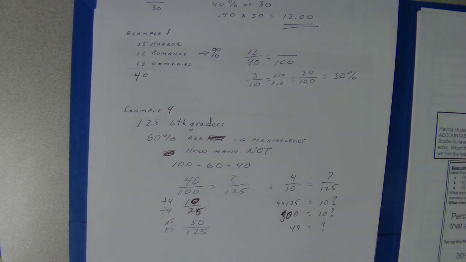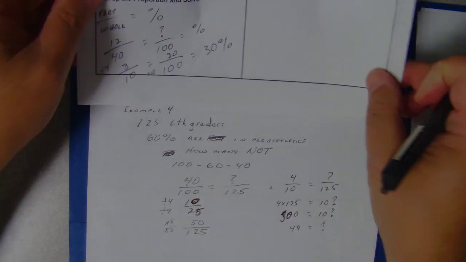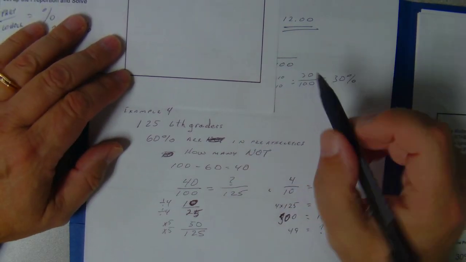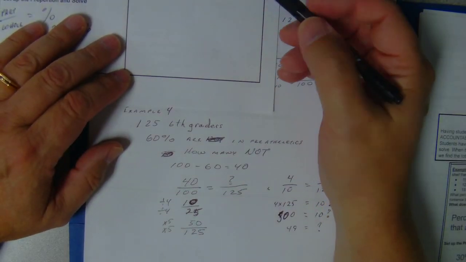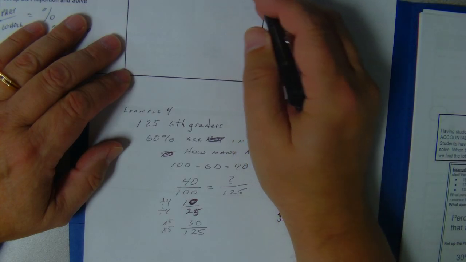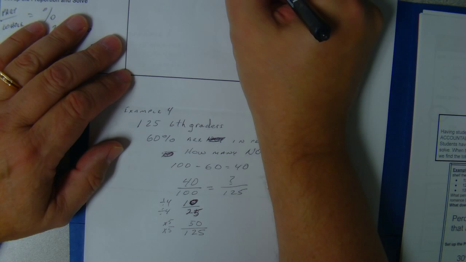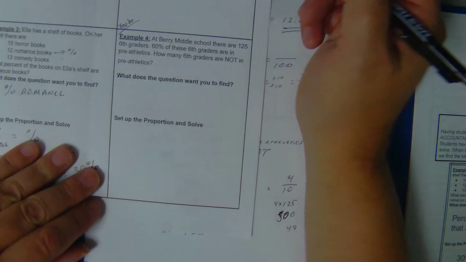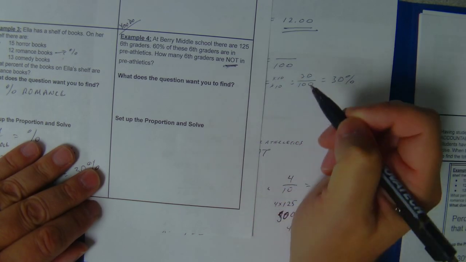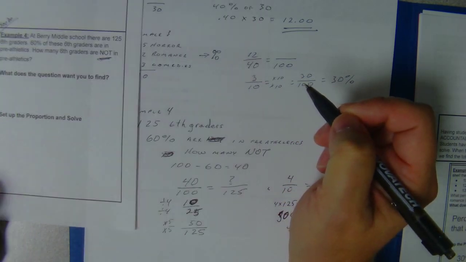attention, because it can make or break your answers. What are we trying to find? Well, we're trying to find out how many 6th graders are not in pre-athletics.